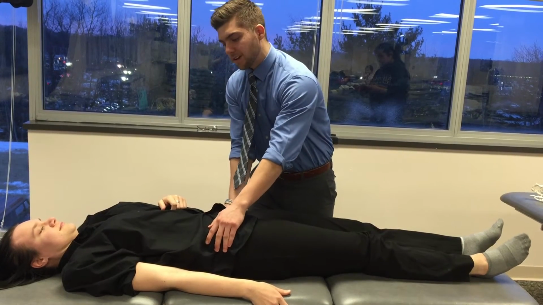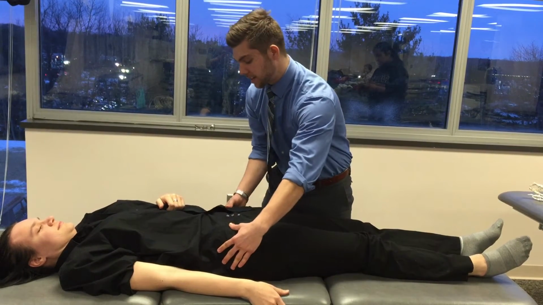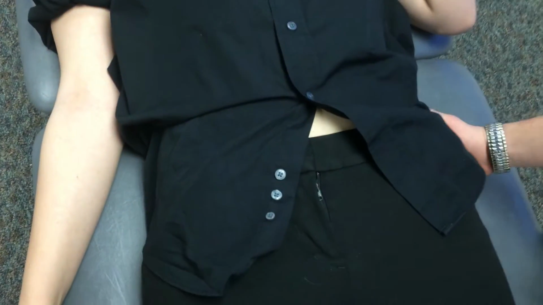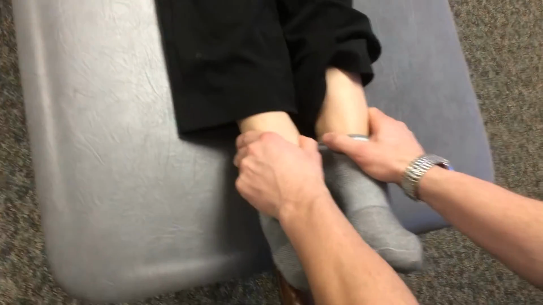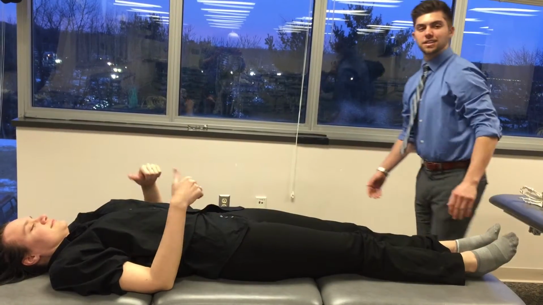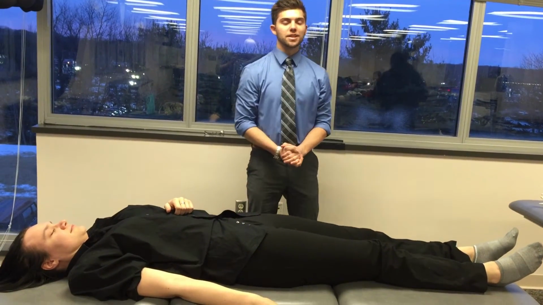And it feels a lot looser on the left side now, less like a brick wall. The ASIS heights are equal. The PSIS heights are equal. And now check the leg length. Nice and equal. All right. So that's the anterior innominate dysfunction.